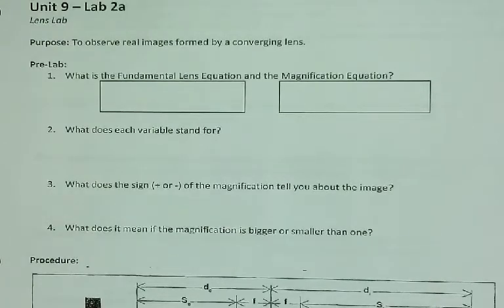Let's record it. Okay. What is the fundamental lens equation and the magnification equation?